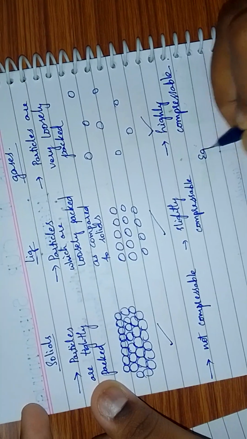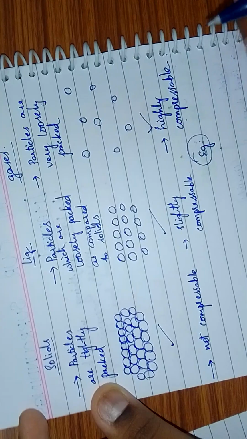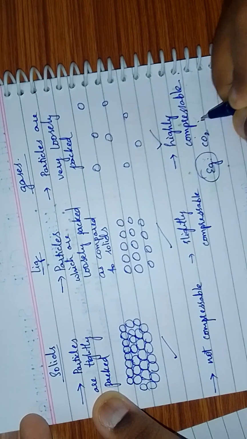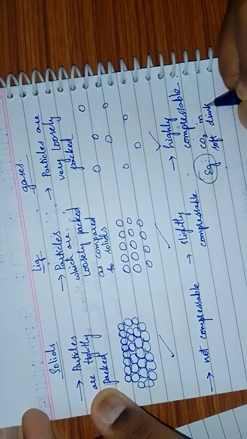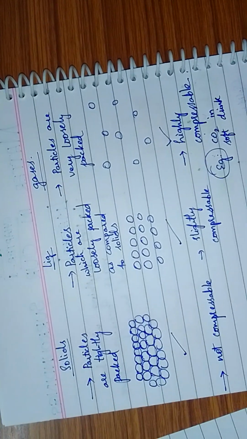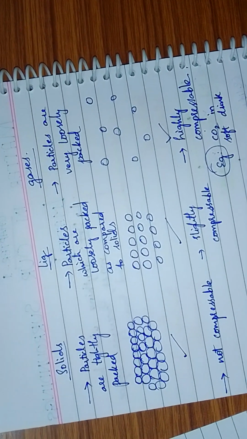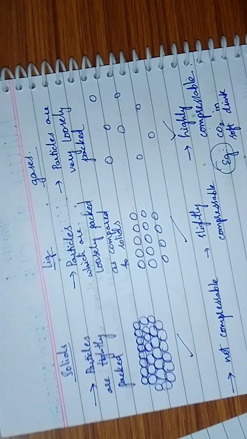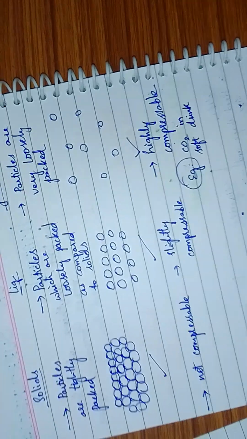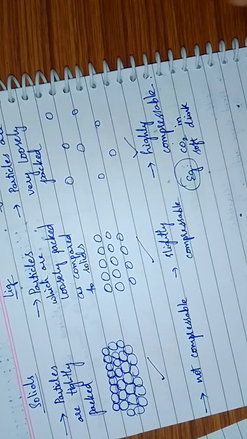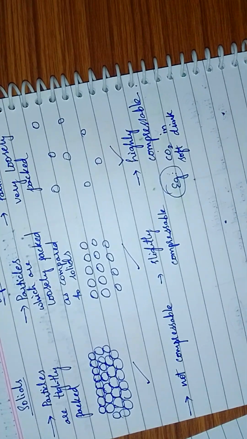An example which can define this property is the carbon dioxide in soft drinks. Whenever you open a soft drink like Coca-Cola, Thumbs Up, or Sprite, the fizz comes out suddenly. Why is that? Because it is under high pressure.